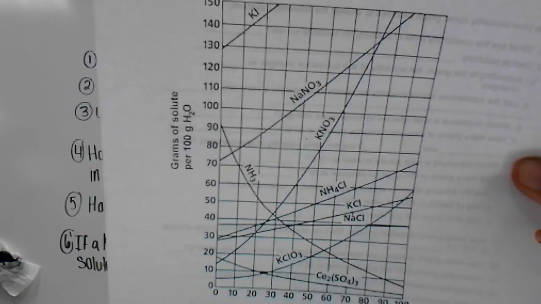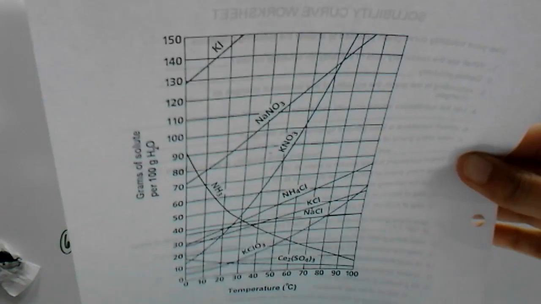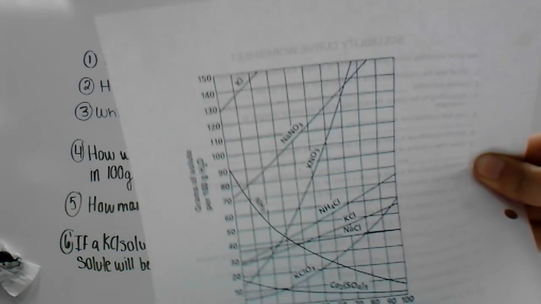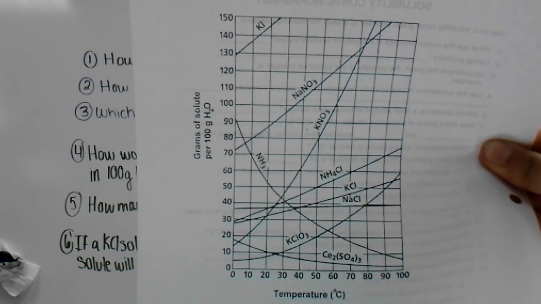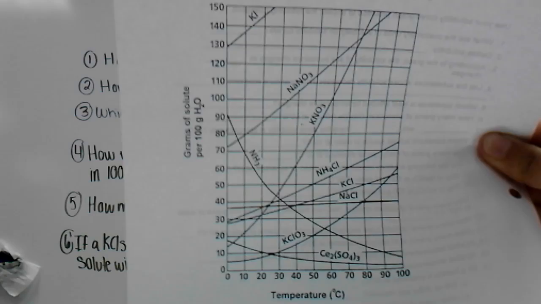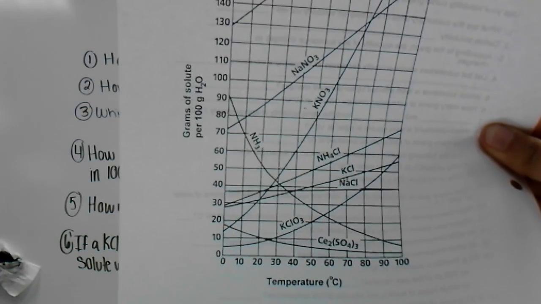Okay, we're going to talk about solubility curves in this video. Now you're going to need a picture of a solubility curve, and you should have one in order to follow along with this video. Before I get to example problems, I want to describe the solubility curve a little bit.